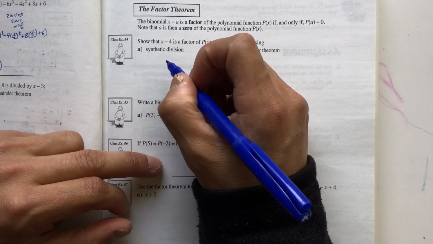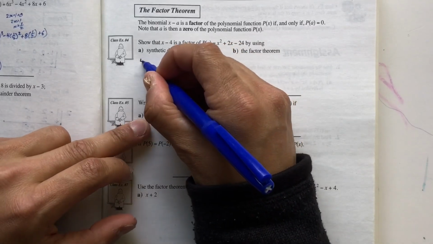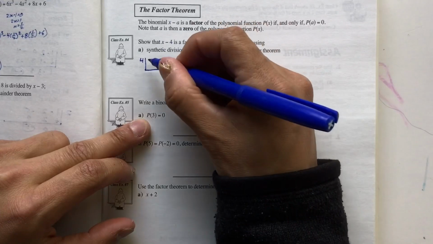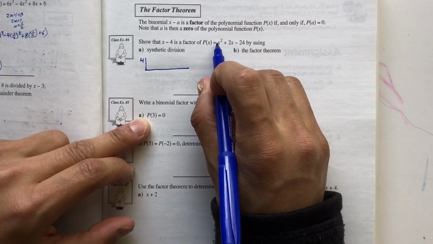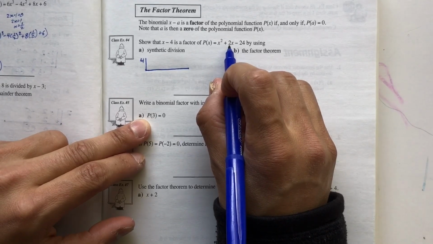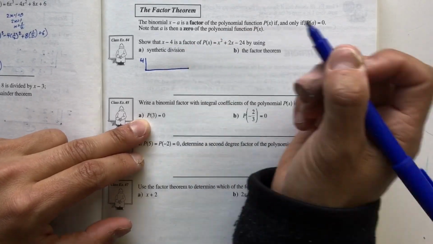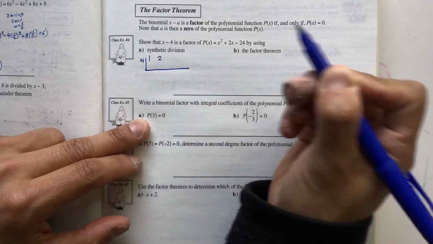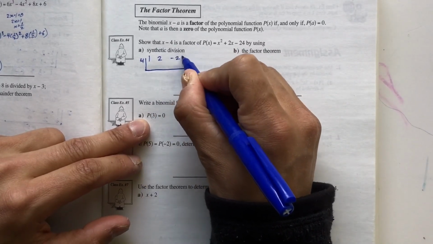So beginning with synthetic division, I'm going to set up my quotient like so, where I have x squared, which is going to be represented by the coefficient of 1, 2x, which will be represented by the coefficient of 2, and then negative 24, which is going to remain negative 24. So I have 1, 2, and negative 24.